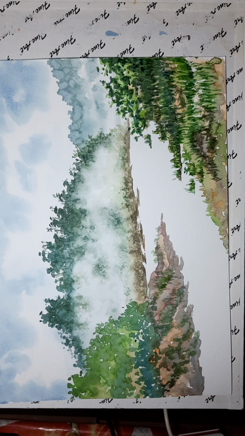So I want a little bit of loose space out here, not exactly empty space, but a loose space. Now the most interesting part would be how we are going to handle the water, right? That's going to be interesting.